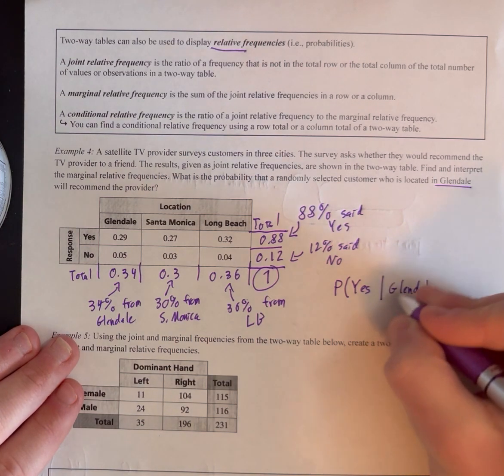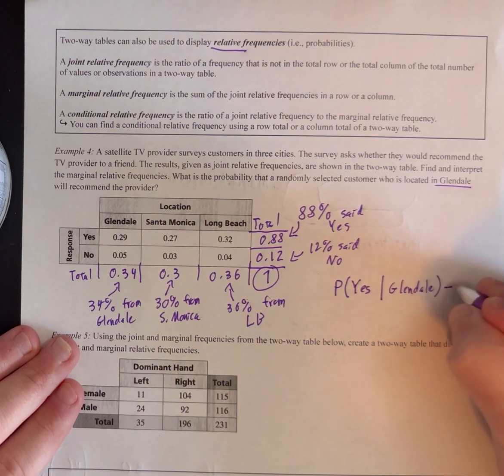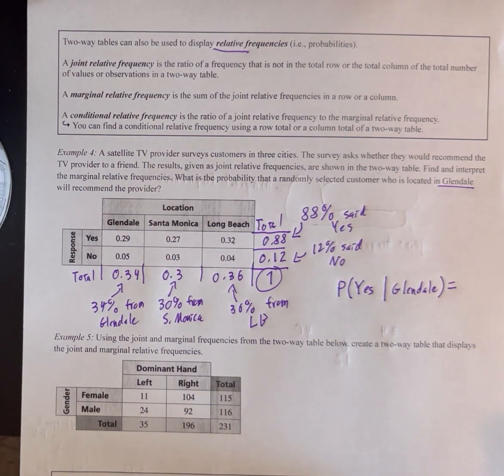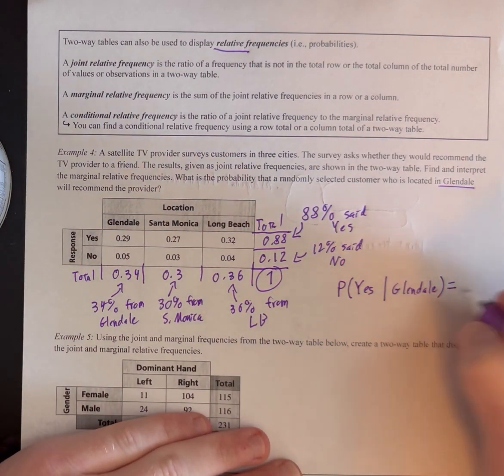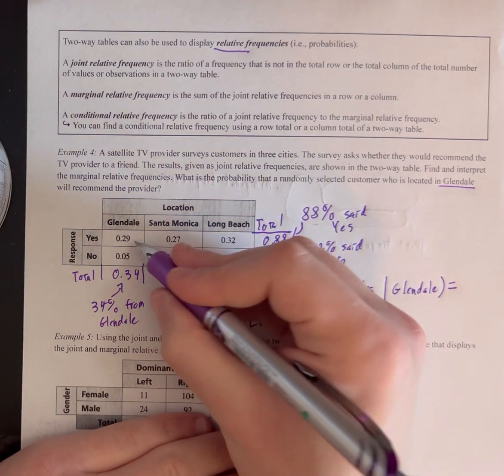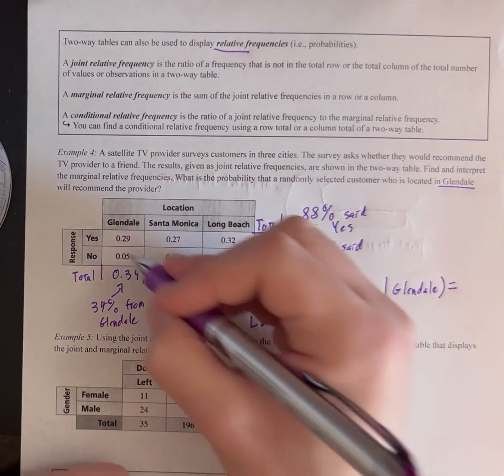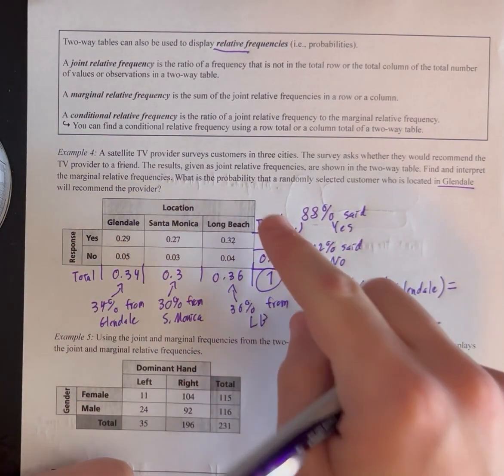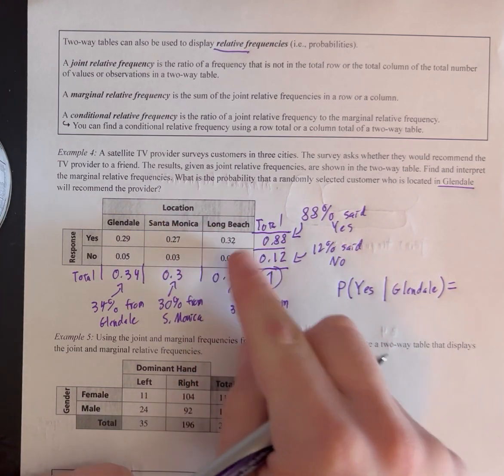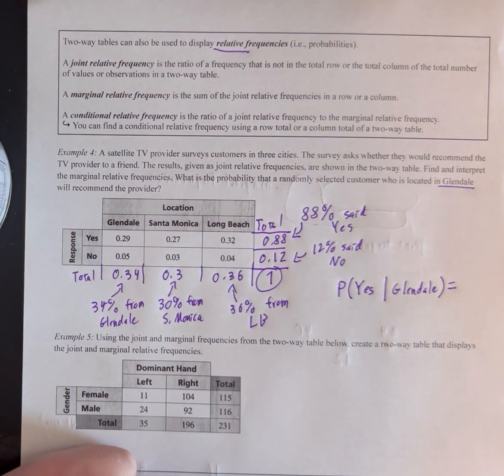So you've seen this given symbol before in the last video. The probability that they say yes, given that they're from Glendale, is not just 0.29 or 0.05, because those are percentages of the total amount. They take into account all the people from Santa Monica and Long Beach.